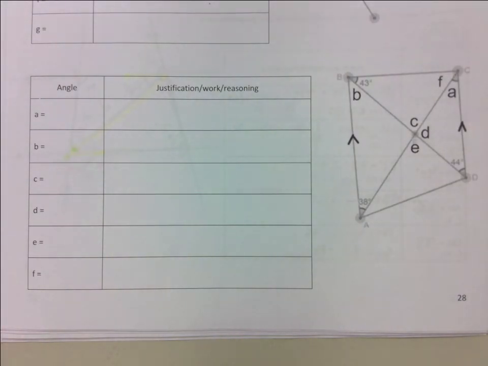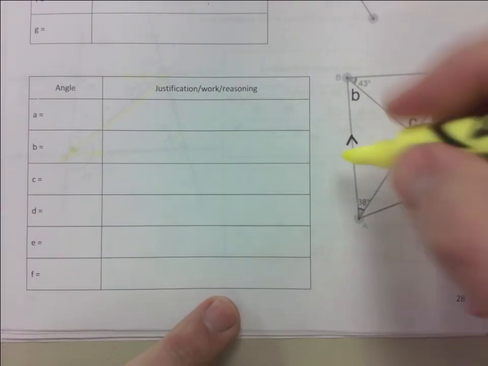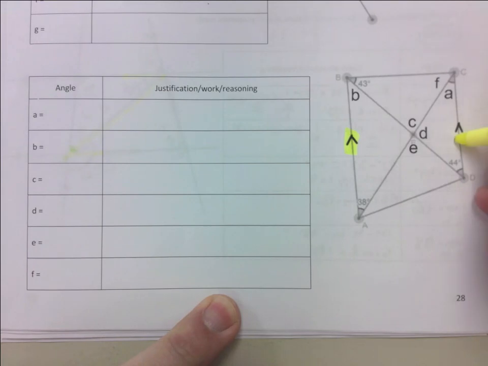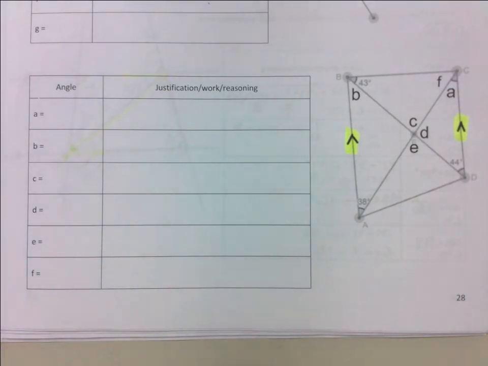28, the very last one on 28. Okay. So we recognize that this line and that line, they're parallel. That's very important. But no other lines are. So that's also something worth mentioning.